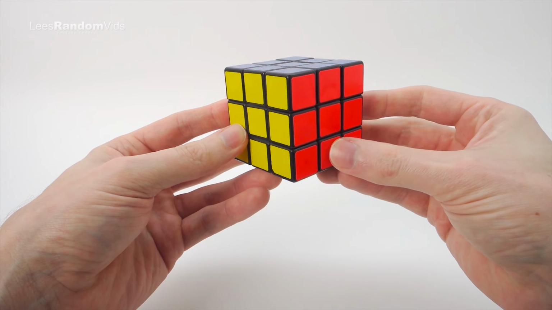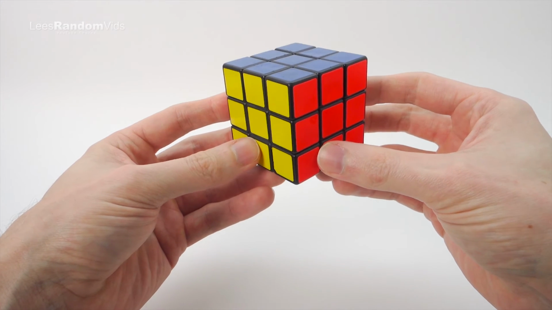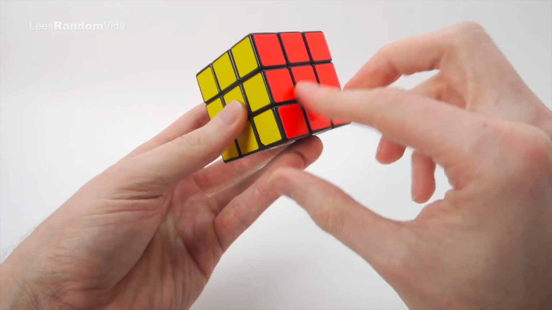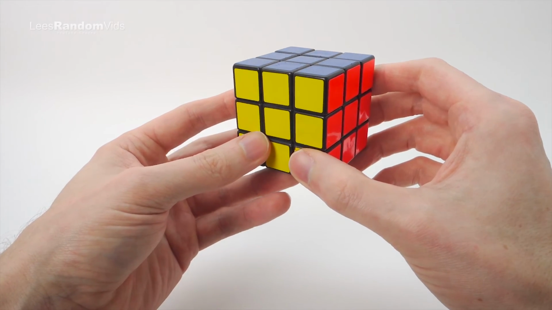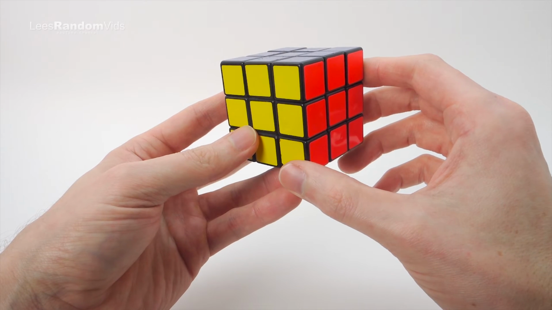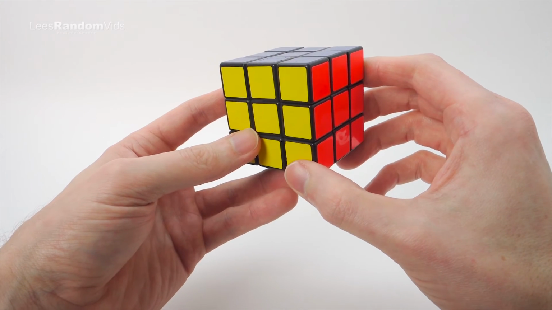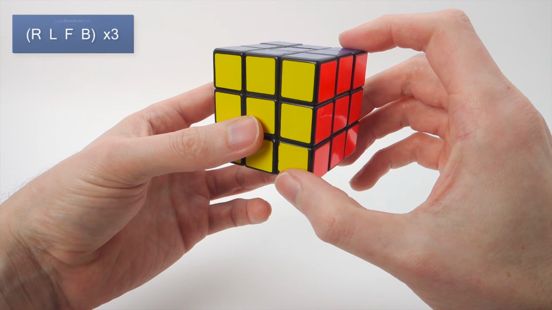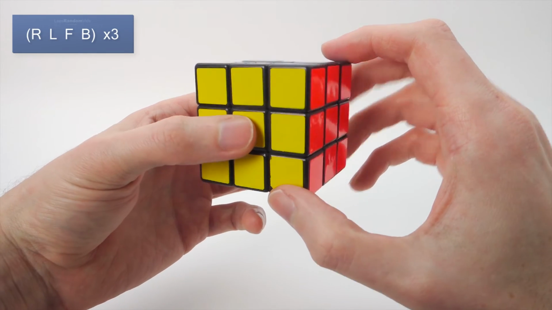Now there's another way we can get this pattern, and if you've already learned the previous pattern that I showed you how to do, the diagonal pattern, and that is a very simple algorithm to remember, then you can actually get this pattern using that algorithm as well. For example, that algorithm was RLFB repeated 3 times. So let's do that.